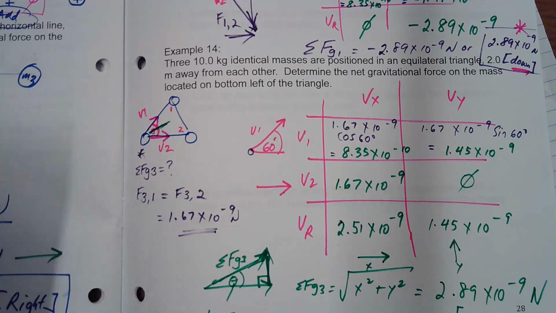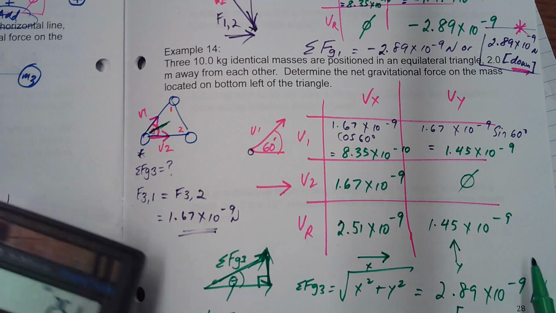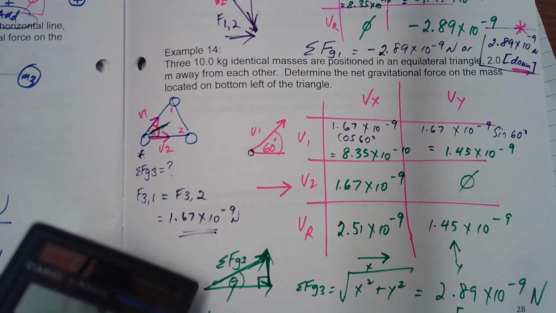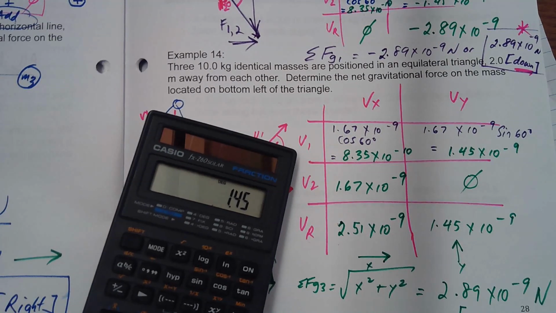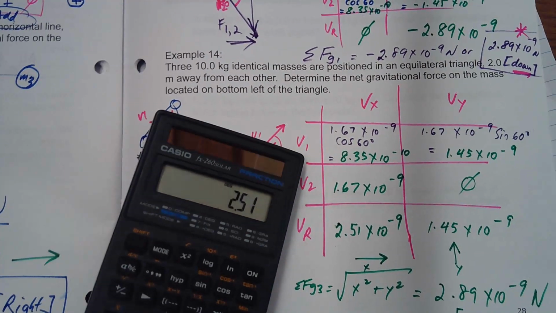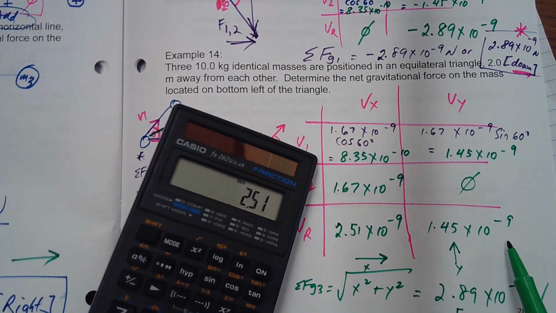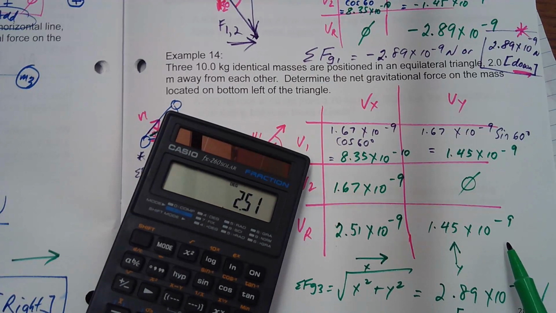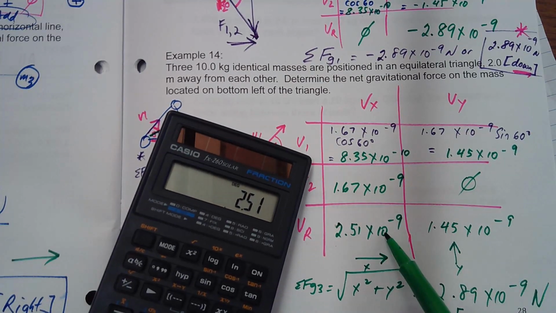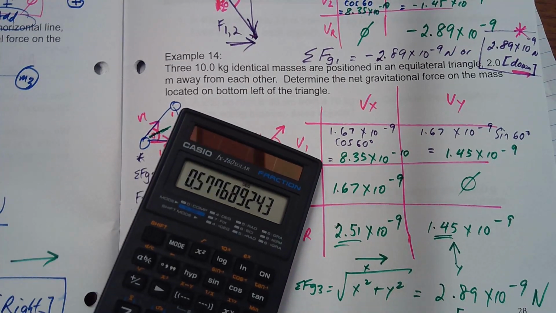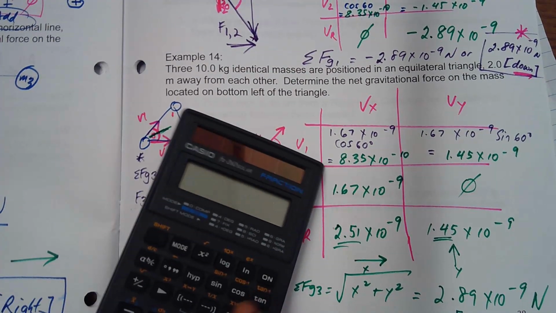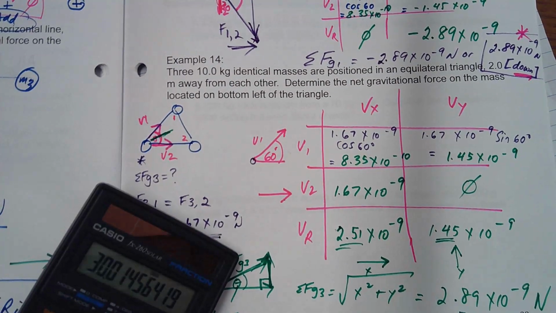Look, the exponents are the same. So to find the angle, all I did was opposite 1.45 divided by 2.51. If the exponents are the exact same thing, then if you divide this by that, you get 1 anyway. So I just took the first numbers, and second function tan, and it's 30 degrees.